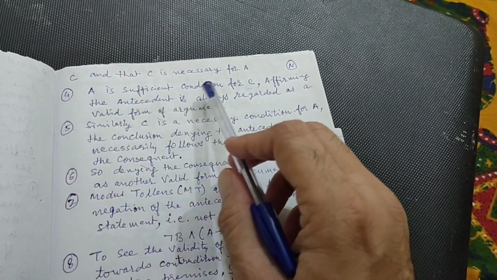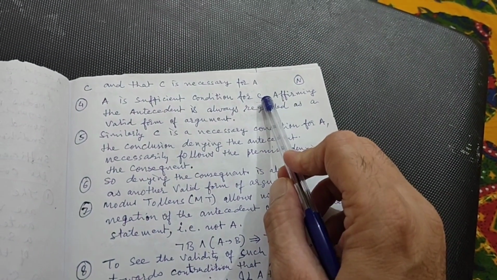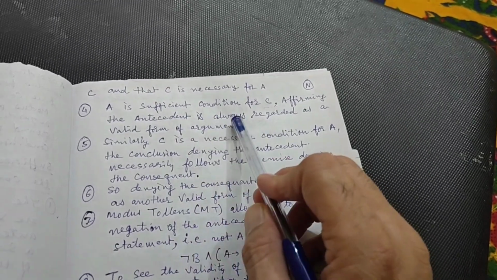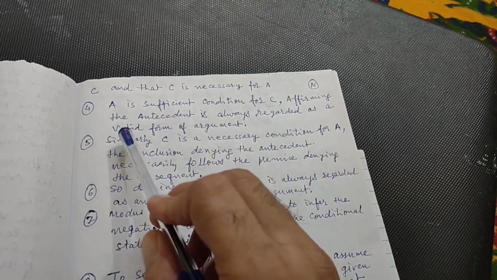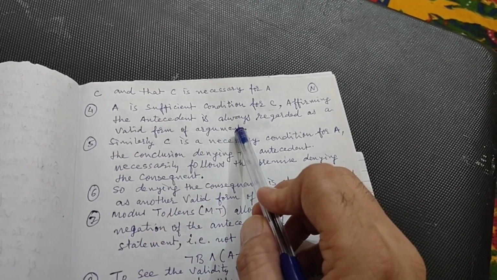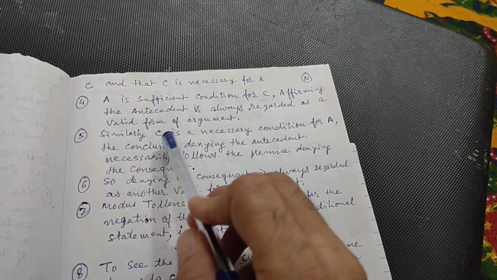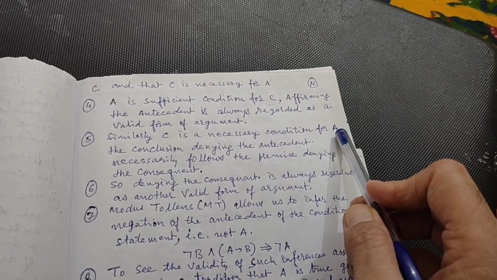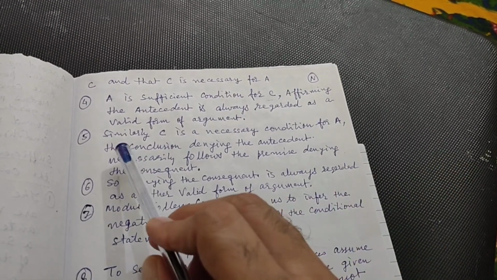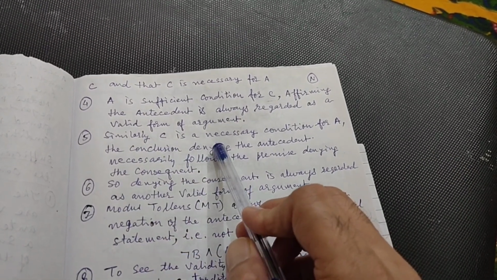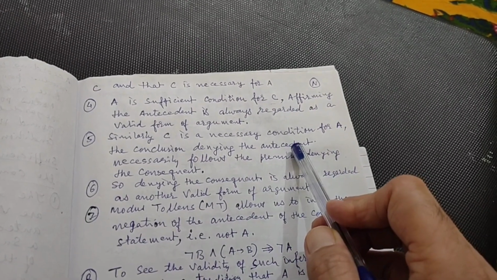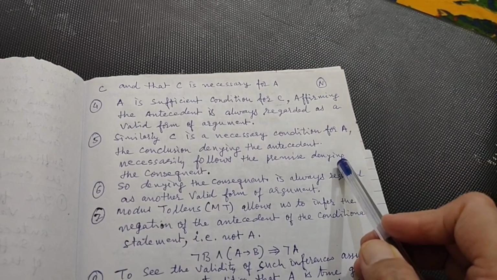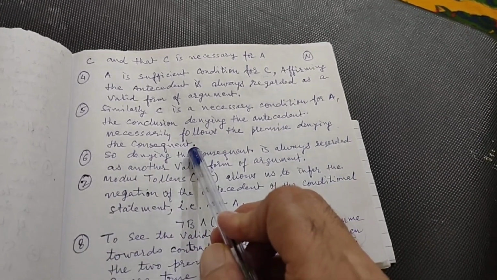A is a sufficient condition for C, so affirming the antecedent is always regarded as a valid form of argument. Similarly, C is a necessary condition for A. The conclusion denying the antecedent necessarily follows from the premise denying the consequent.